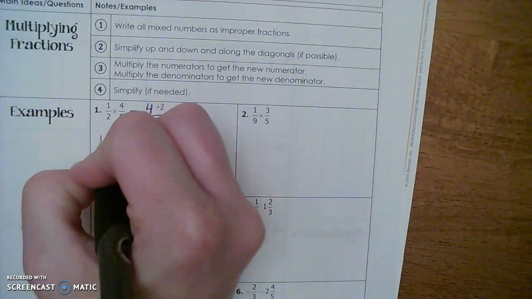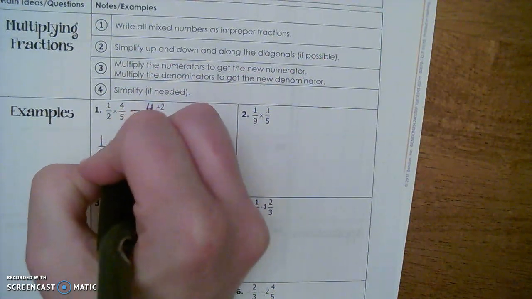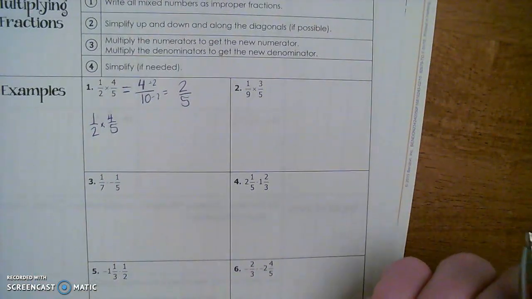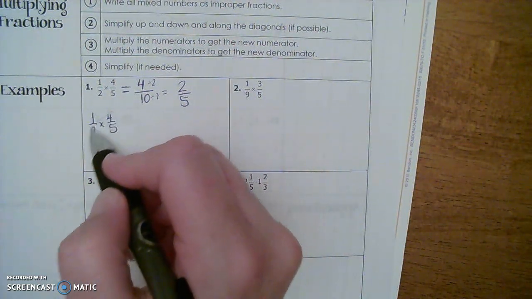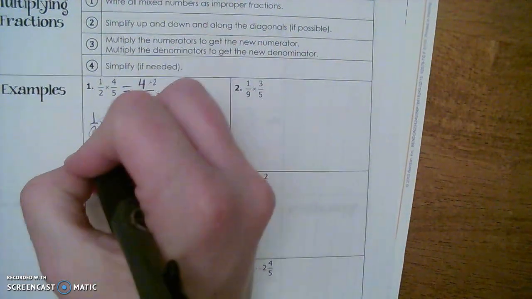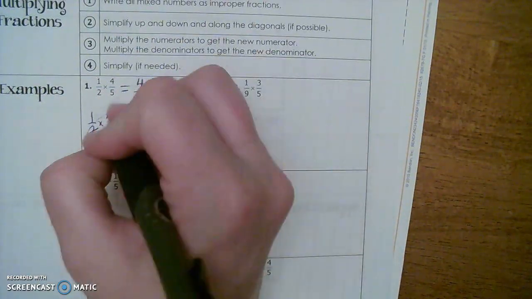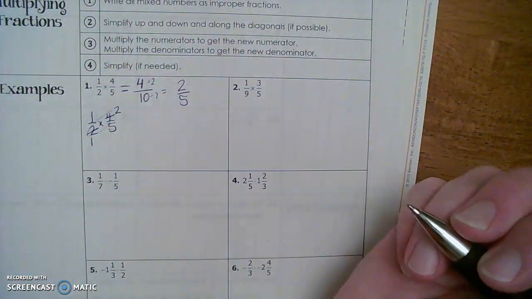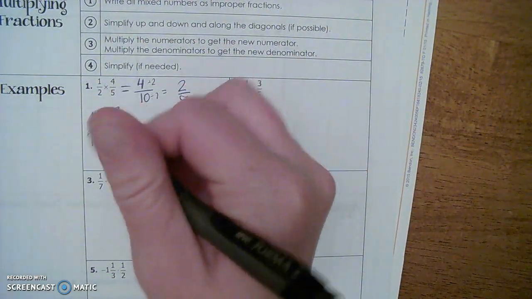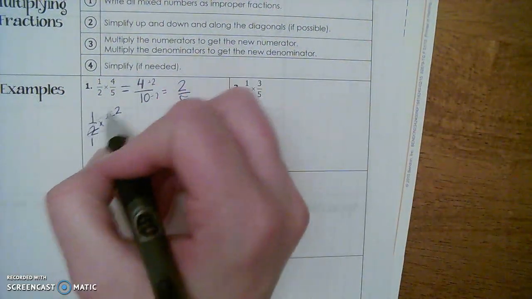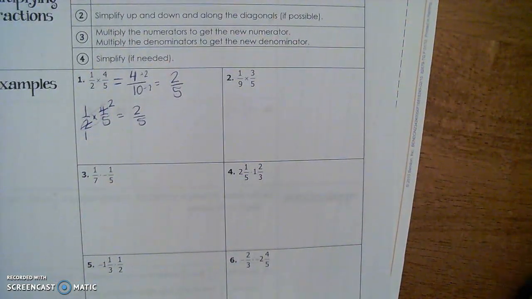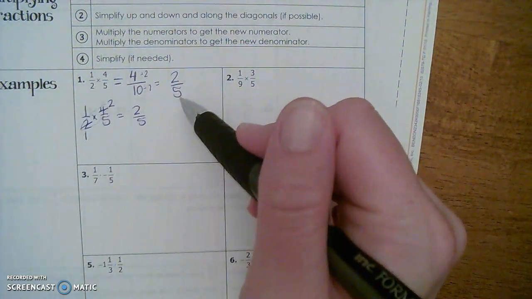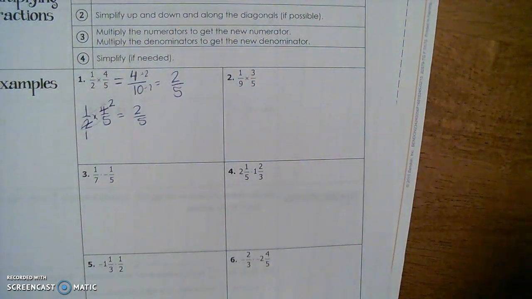Now, if I rewrite the problem, you can simplify along the diagonals, or a lot of people call it cross-canceling. So you can see 1 and 5 have nothing in common, but 2 and 4 do. 2 goes into 2 once, so that becomes a 1. 2 goes into 4 twice, so that becomes a 2. So we just have 1 over 1 left. So 1 times 2 is 2, 1 times 5 is 5. So you can get 2/5 that way. So you can multiply and then simplify, or you can simplify first and then multiply.